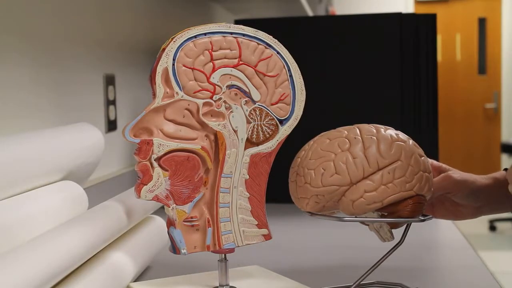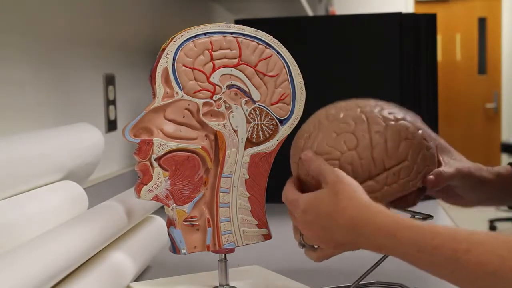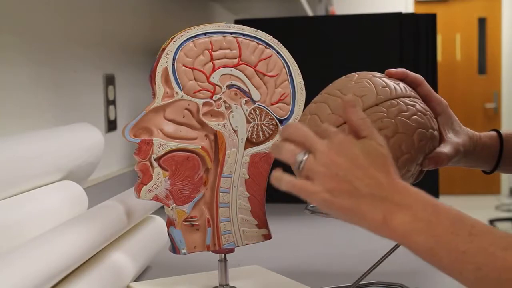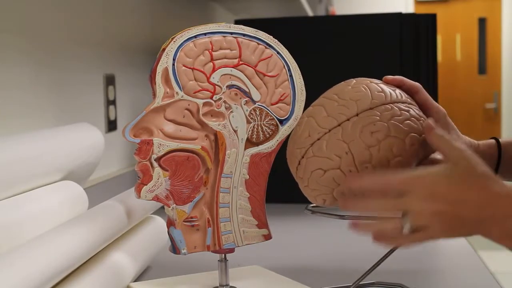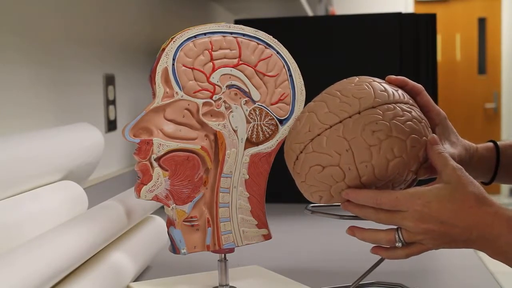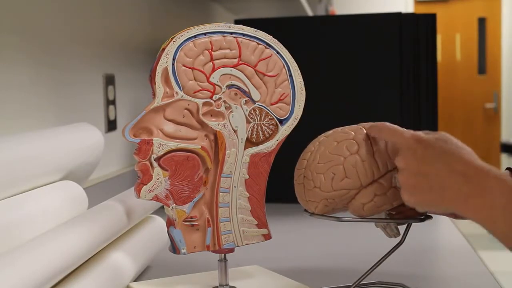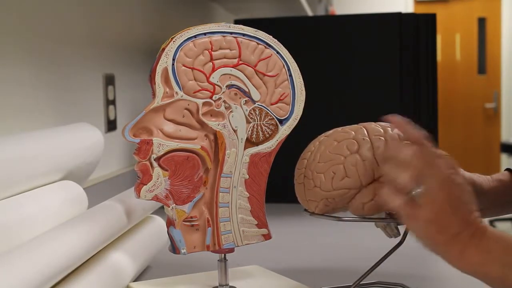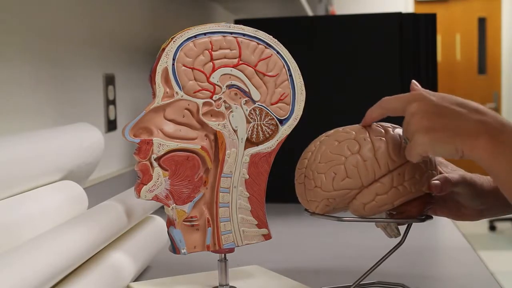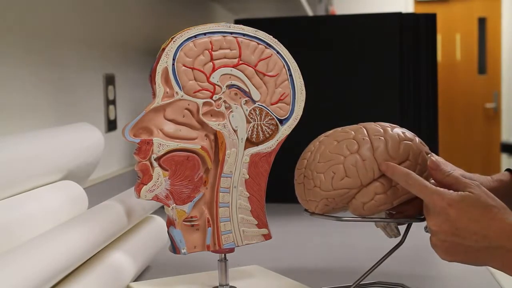We also have some indentations. The large indentation separating the right and left halves of the brain is the longitudinal fissure. A smaller indentation separating the frontal from the parietal lobes is the central sulcus.